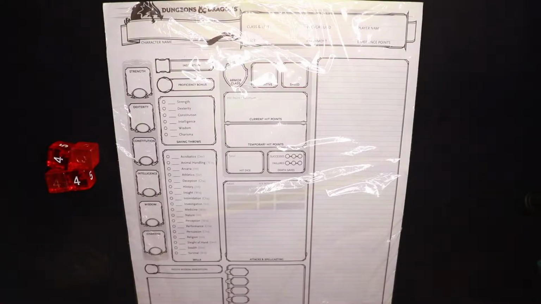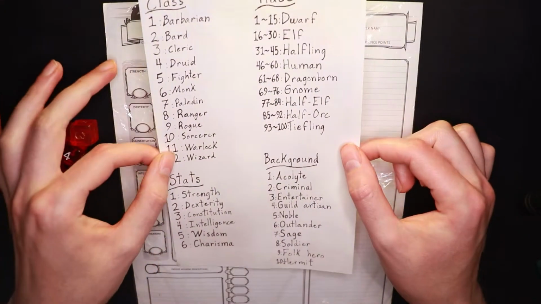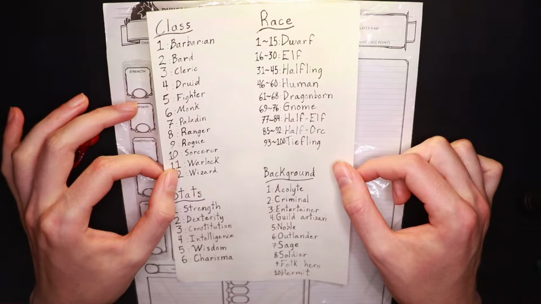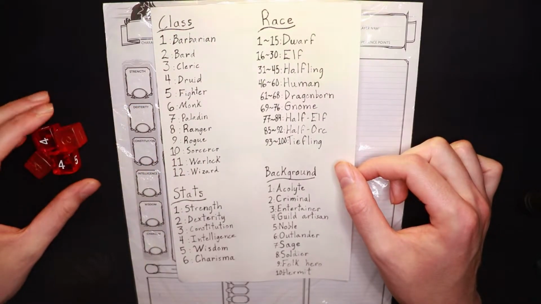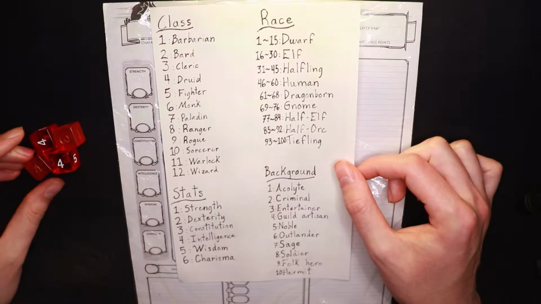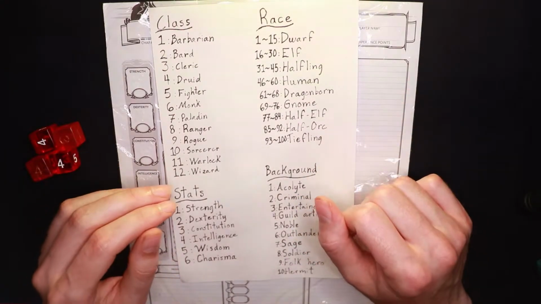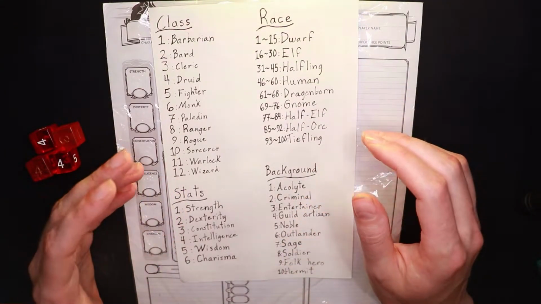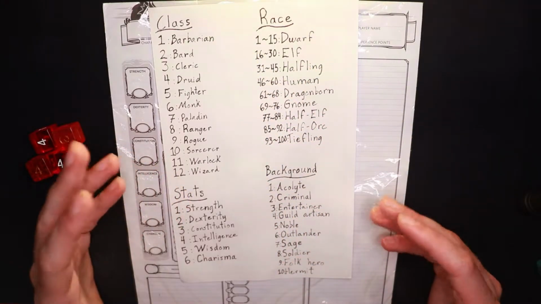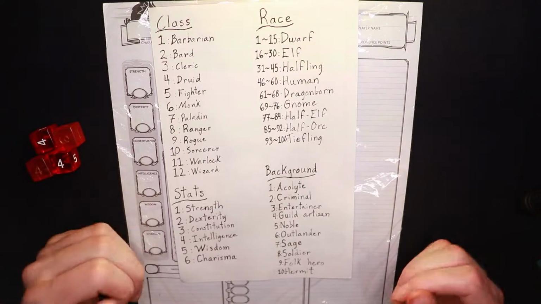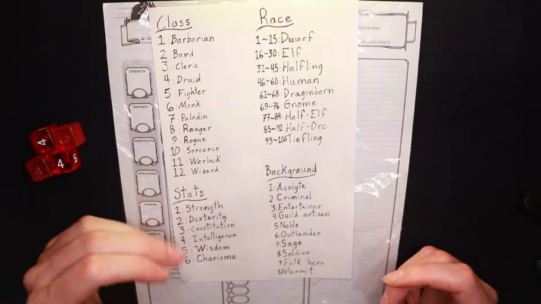And for the sake of this video, I'll be using this little chart right here to lead me through the choices. So this is not scripted, this is not prepared. We're just going to make some choices with the dice and see where it leads us.